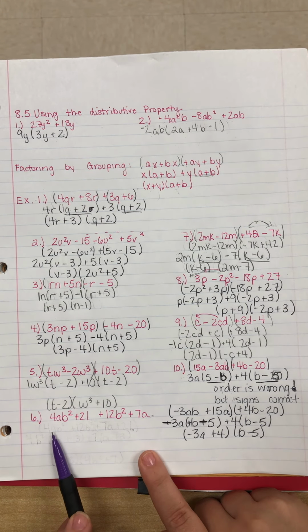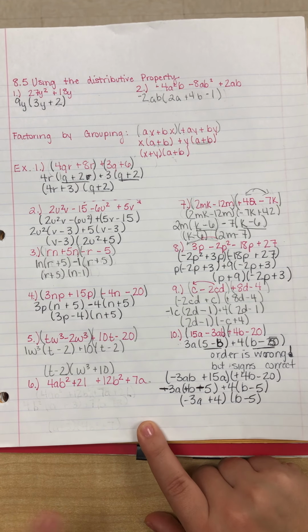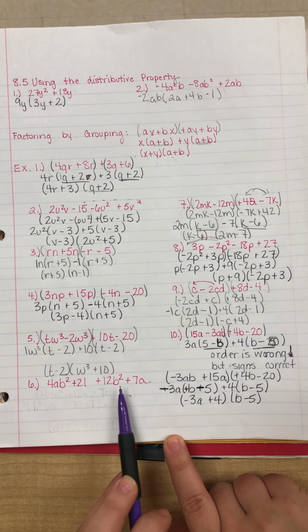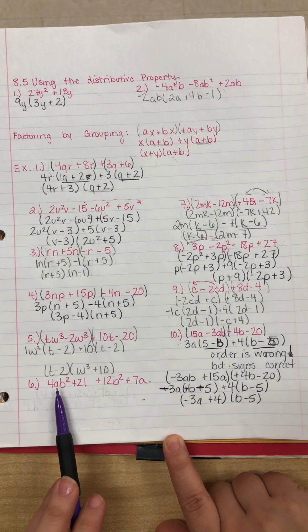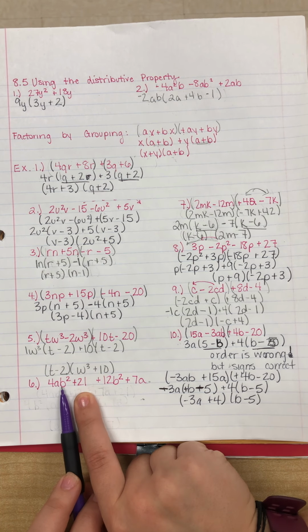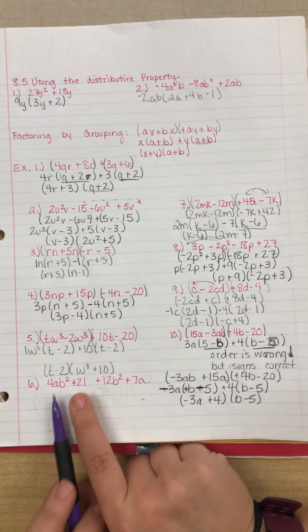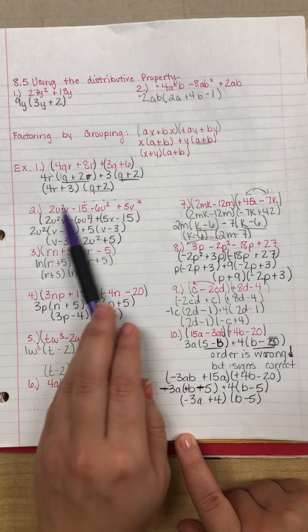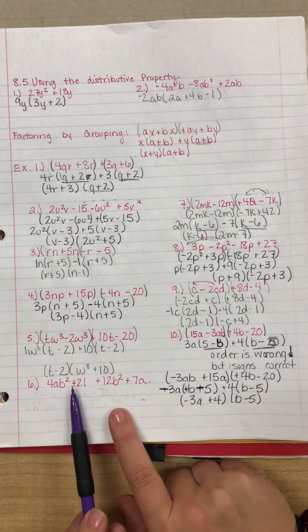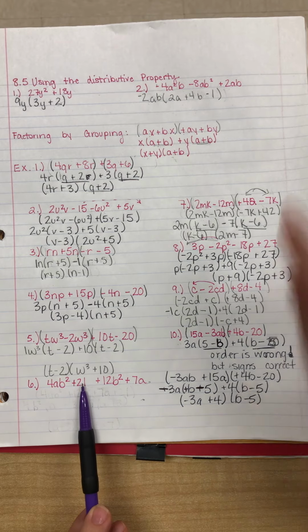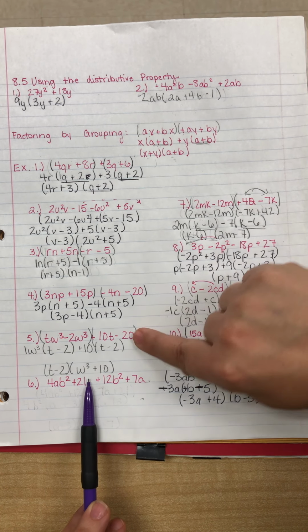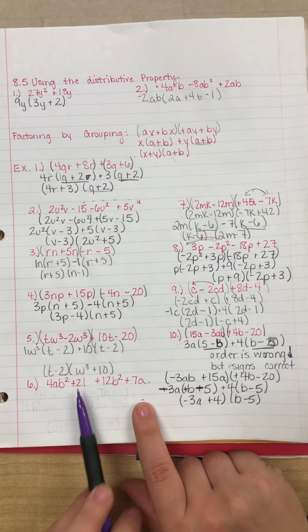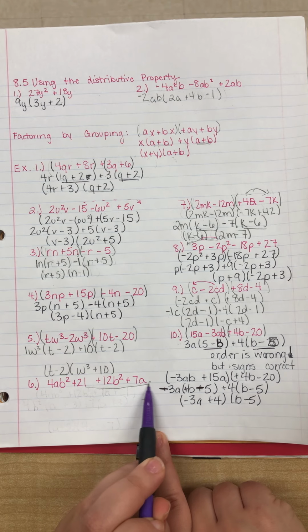So let's try this one because we have to rearrange this one too. Can you see it? Okay. So 4ab squared plus 21 plus 12b squared plus 7a. So I have a and b right next to it. Do I have any variables? I don't. I need variables next to each other. So this is the constant term. Remember I said this all the way up here on number 2 too. Anytime you just have a constant term, most of the time, if you look at all of these, your constant terms are always in the back. They're always at the end because they have no variable on them. Okay, so this guy needs to go all the way back there.